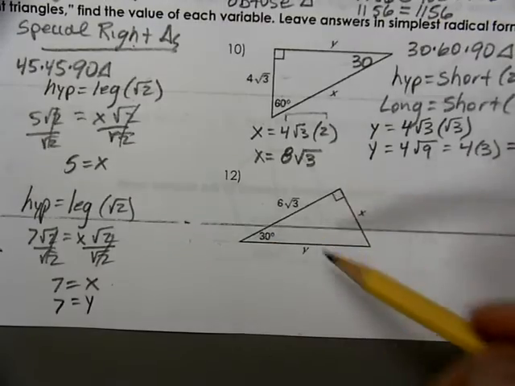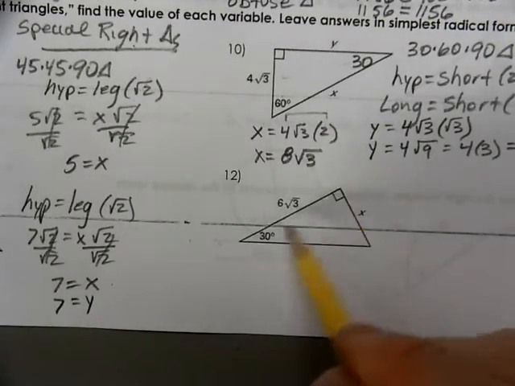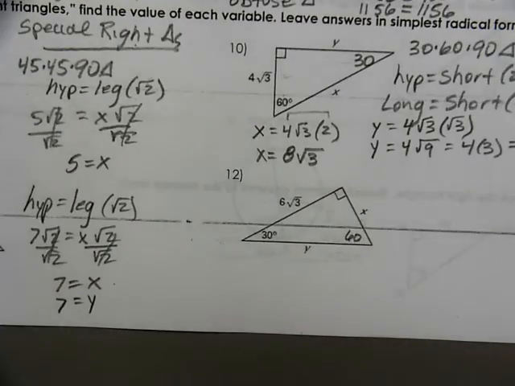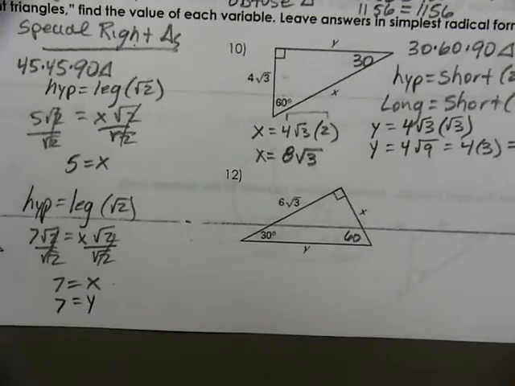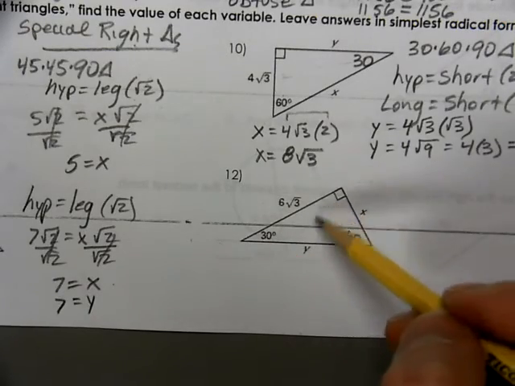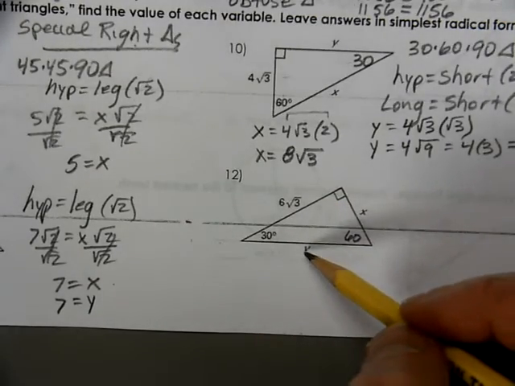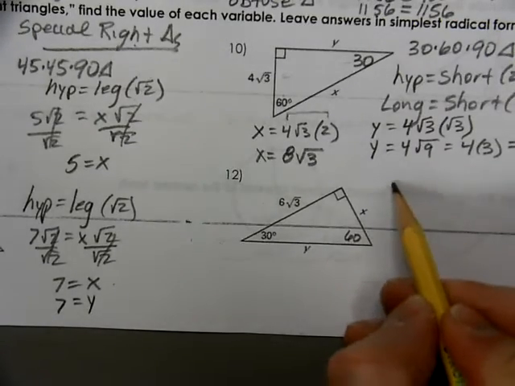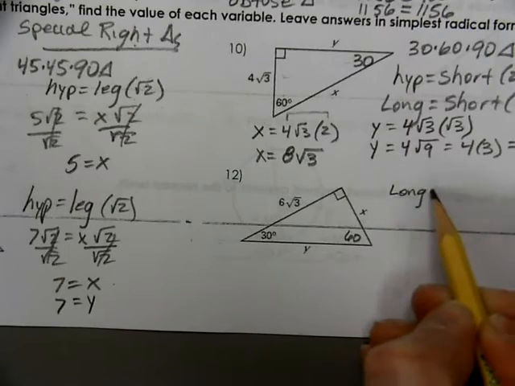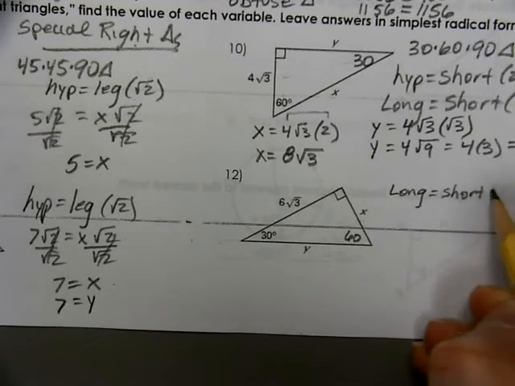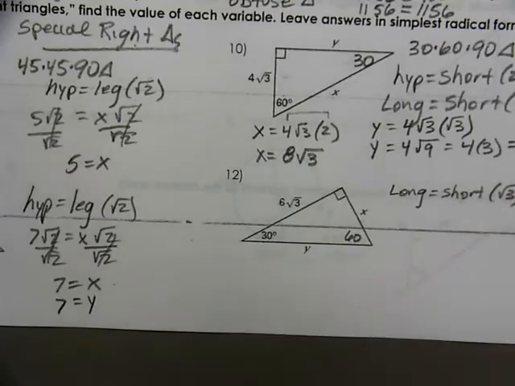In this 30, 60, 90 triangle, we have 90 and 30, and if you subtract from 180, you figure out that this is 60. We know that the hypotenuse equals twice the short leg, and the long leg equals the short leg times root 3.